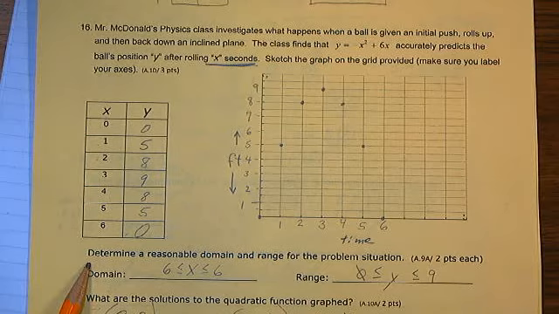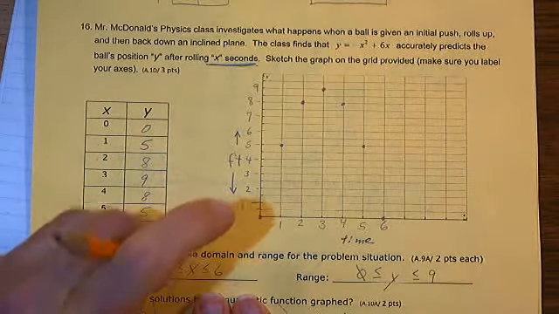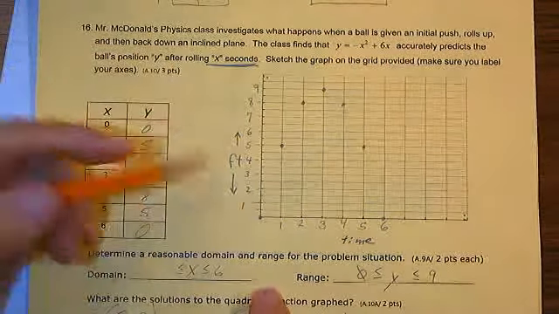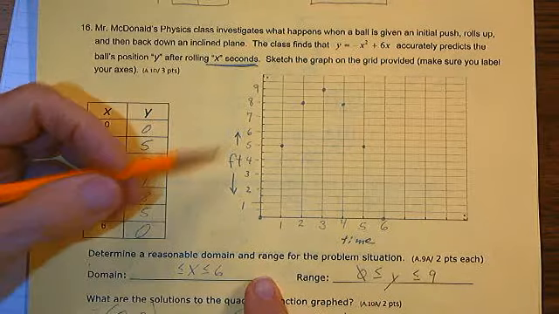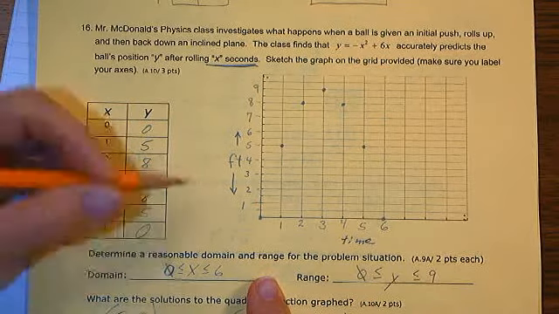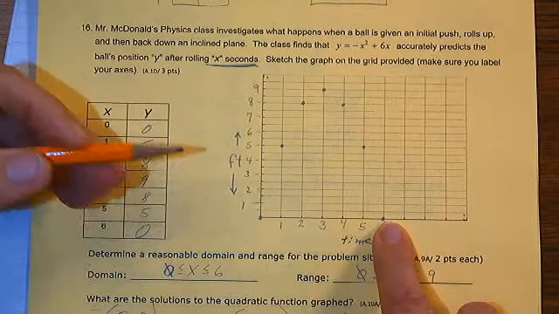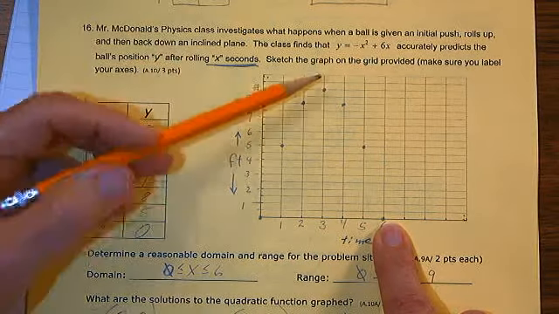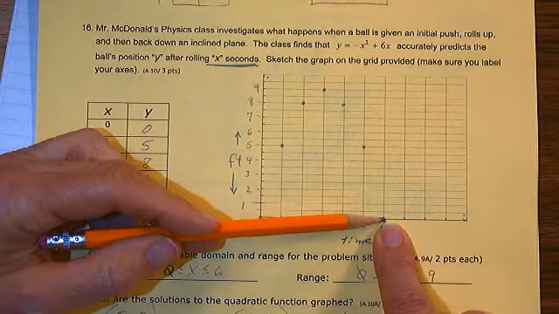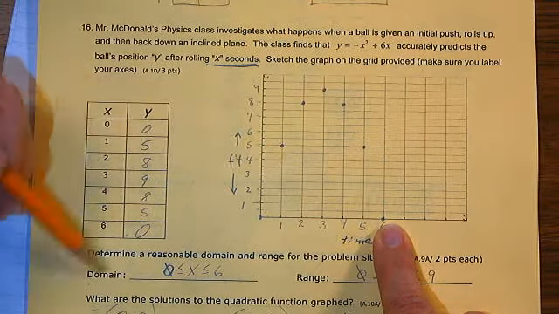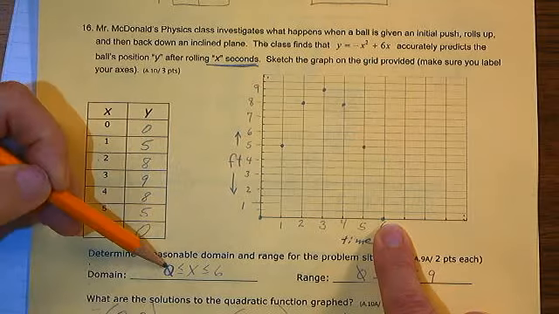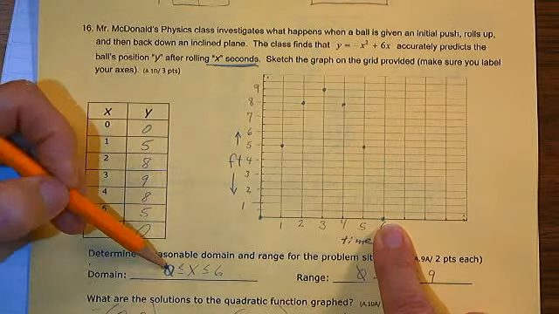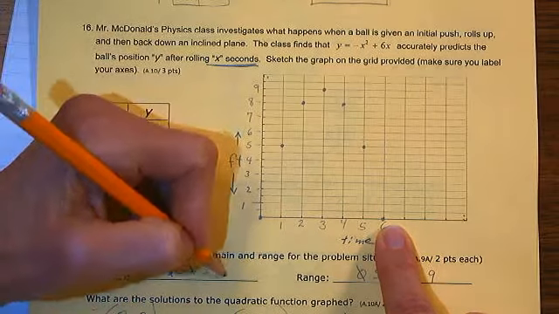Determine a reasonable domain and range for the problem situation. The domain is all possible values of x. The time begins at 0, so the time could start at 0. The time could go on forever, but for this problem, the ball comes back down and goes to rest at 6 seconds. So a reasonable domain is x is between 0 and 6 seconds.